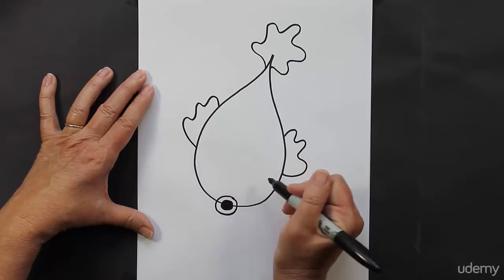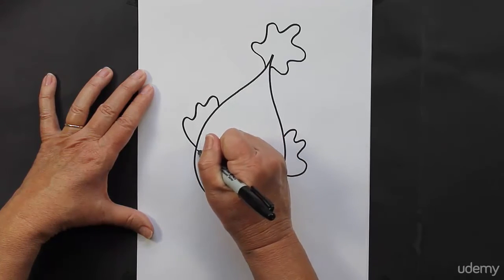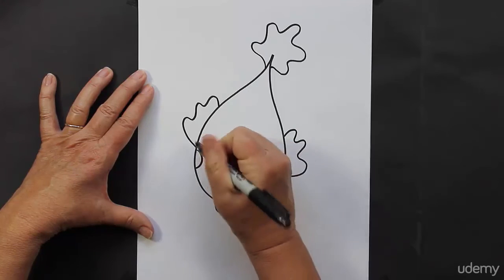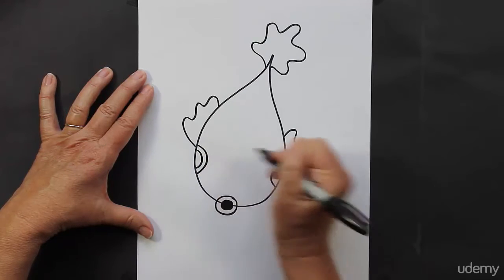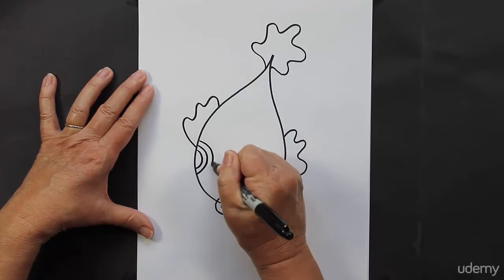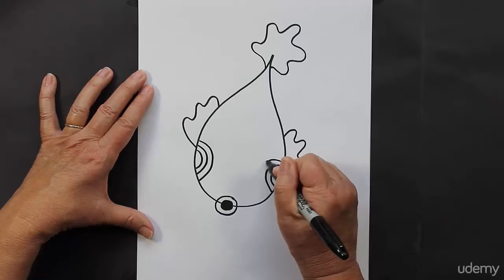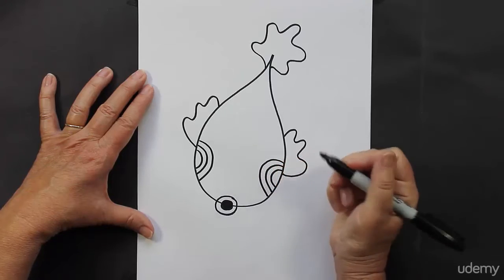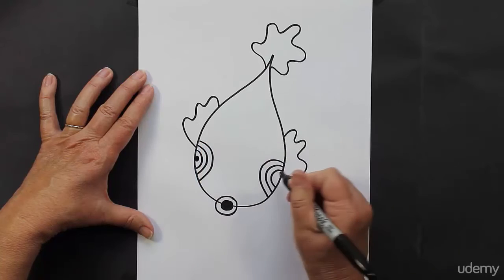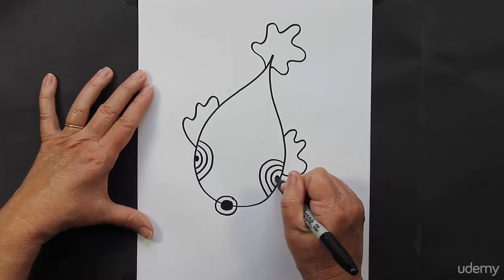Now we're going to come back up here to make some eyes. So we're going to make some semicircles, larger semicircles, and even larger semicircles. Now we are going to come back here and we are going to fill in some little dots right here.